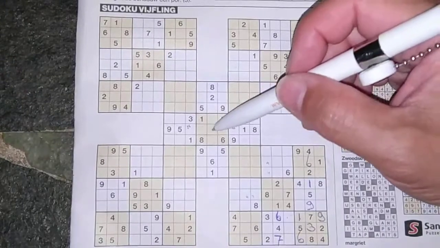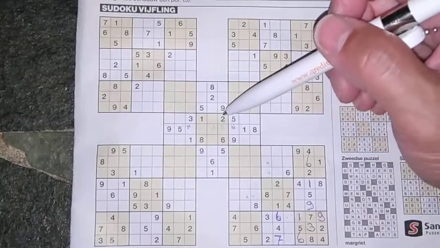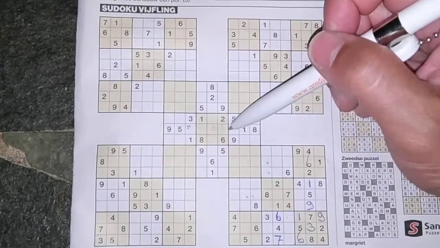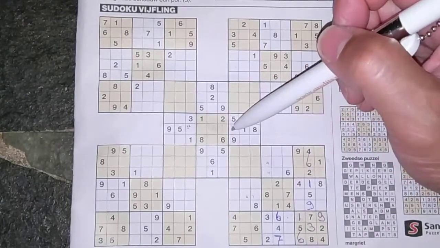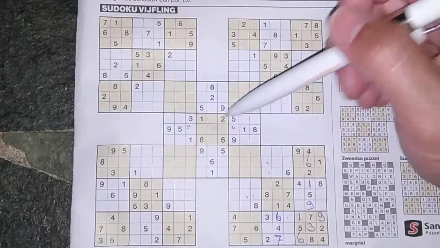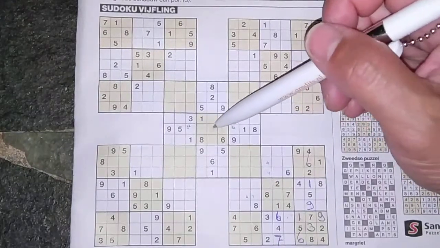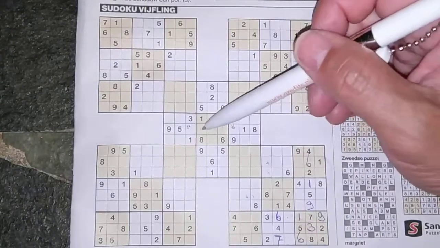That means the missing numbers for these 3 boxes are the 3, 4, and 7.